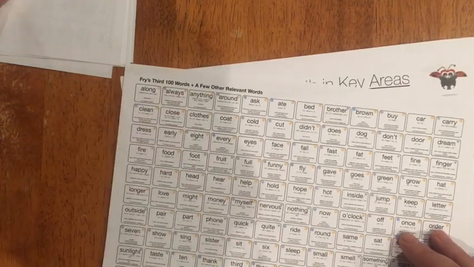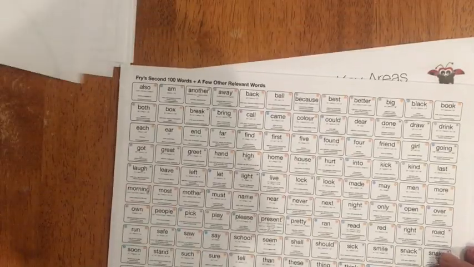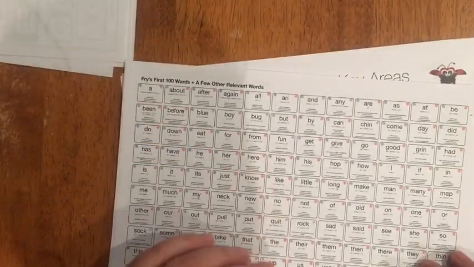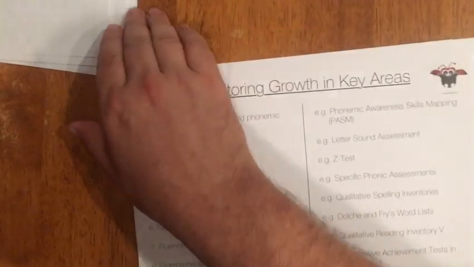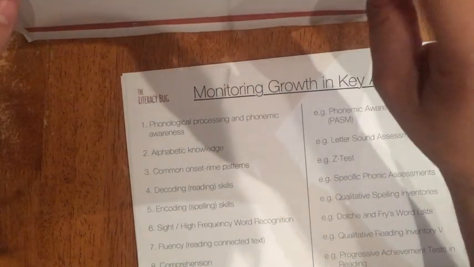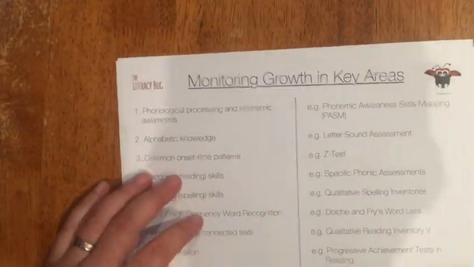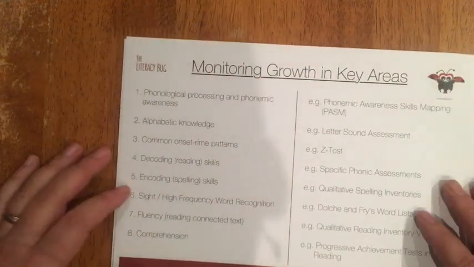So 200 to 300, 100 to 200, 0 to 100. So this is a little bit of an extra resource that maybe we'll explore in much more depth later on. But let me get back to focusing upon growth.